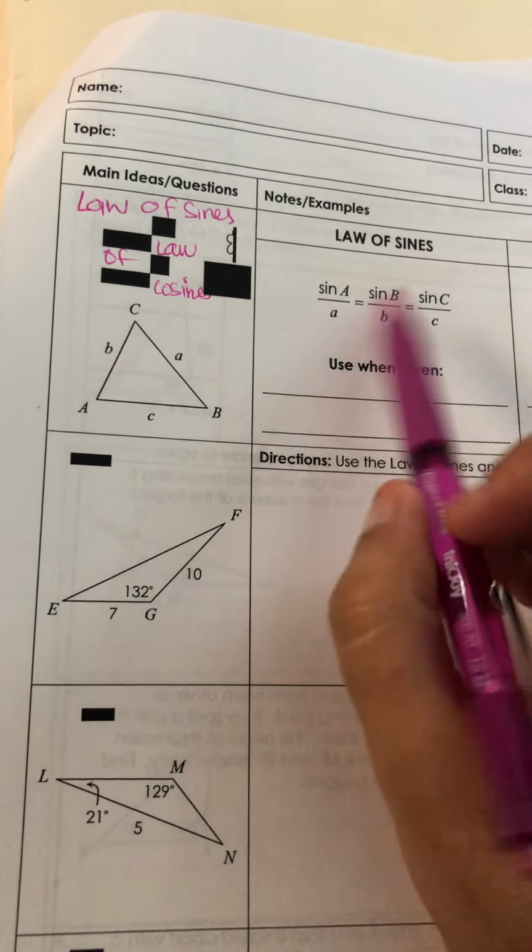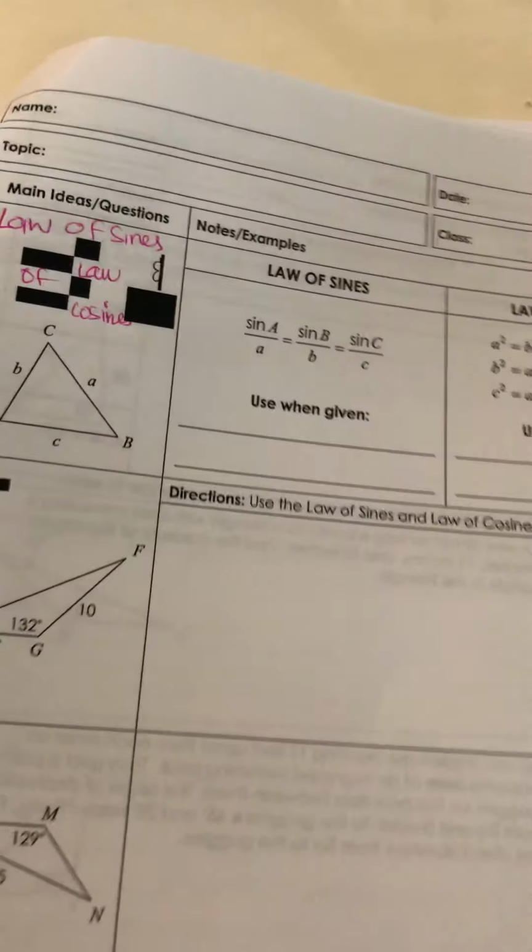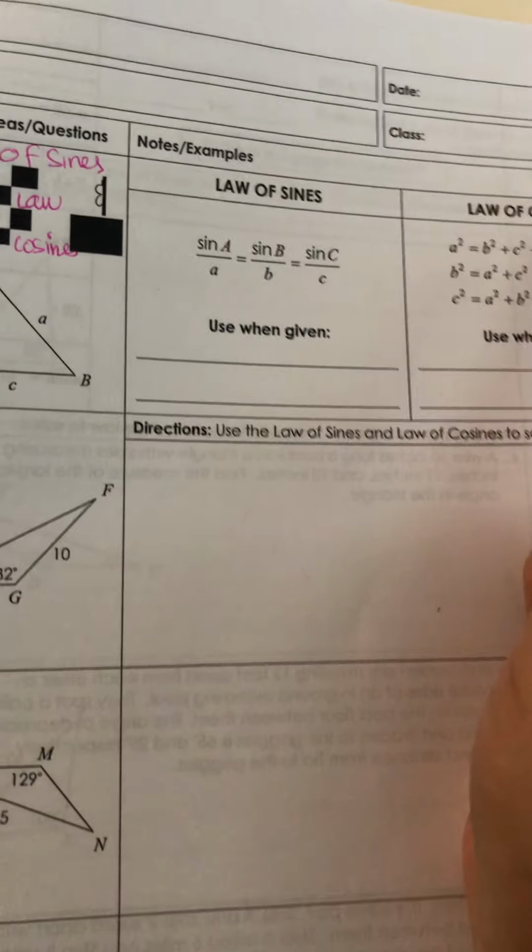So our today's topic is law of sines and law of cosines application. We are going to do law of sine and cosine for any triangle. We are going to figure out which law to start with and what to look for.